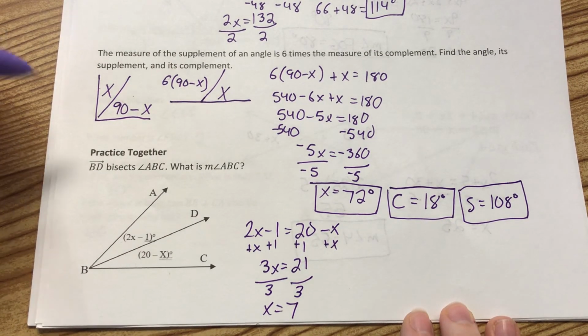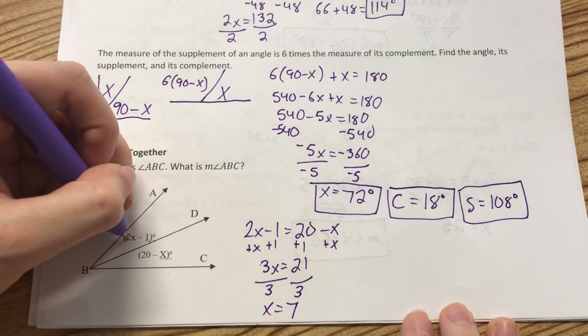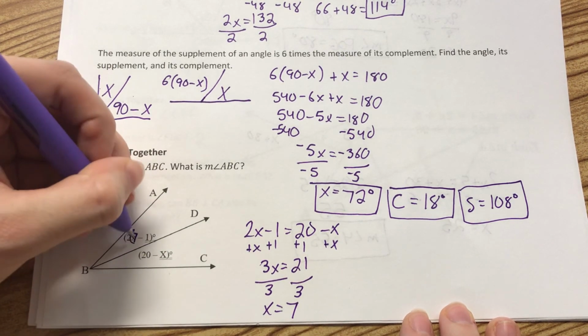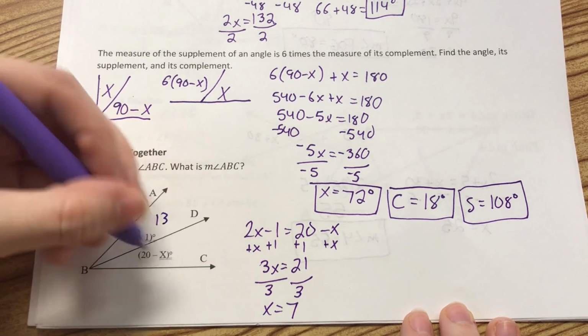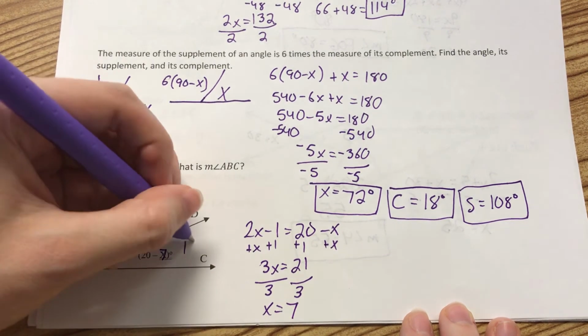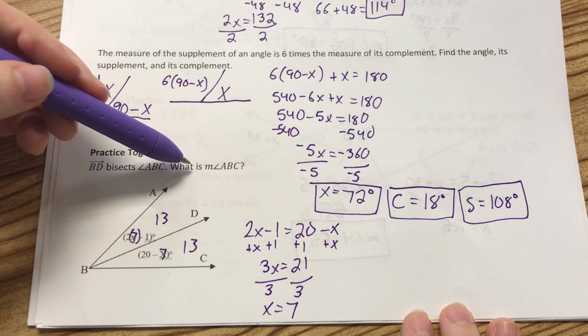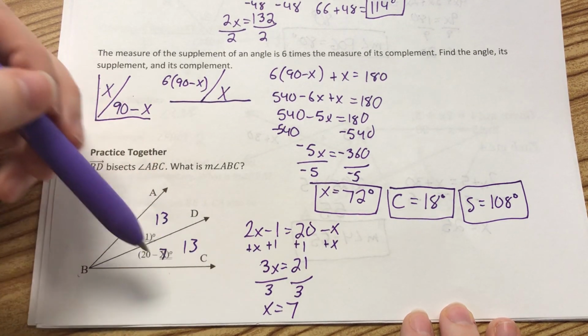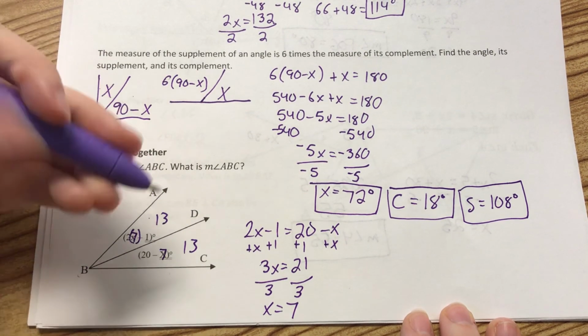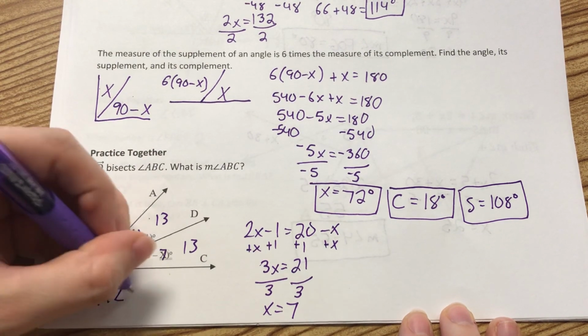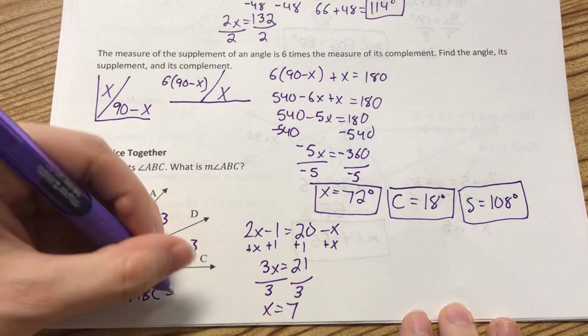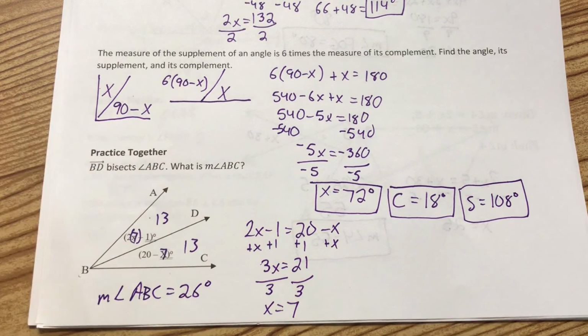So we can plug that into either of these. So 2 times 7 minus 1 is 13. 20 minus 7 is 13. And we want to find the measure of angle ABC. So together, ABC is both the angles. So 13 plus 13. The measure of angle ABC is equal to 26.